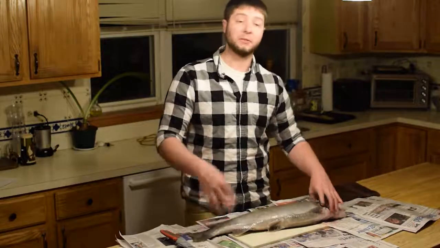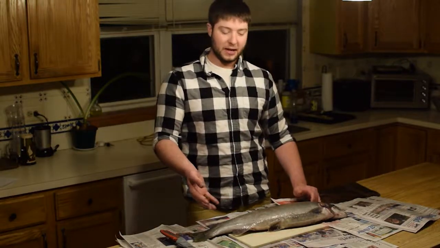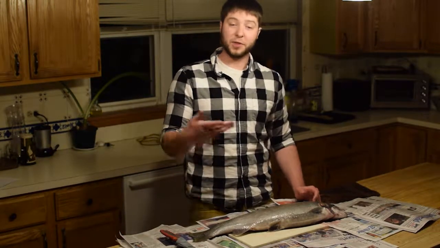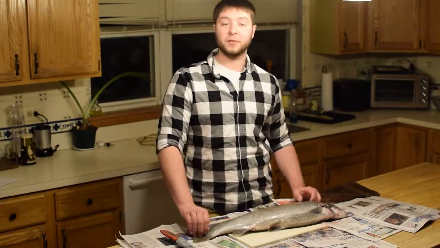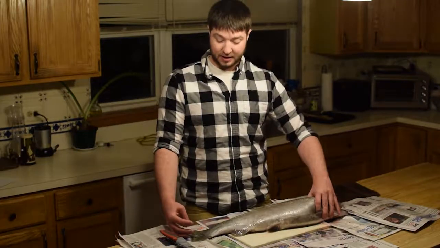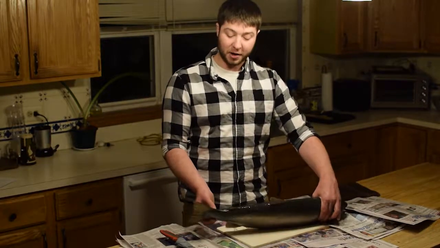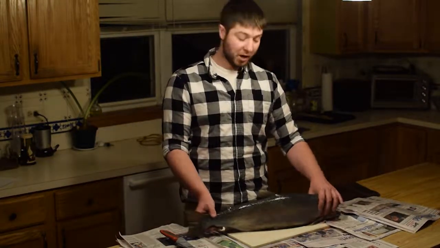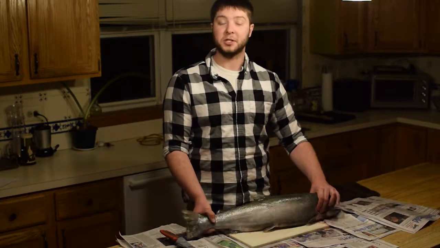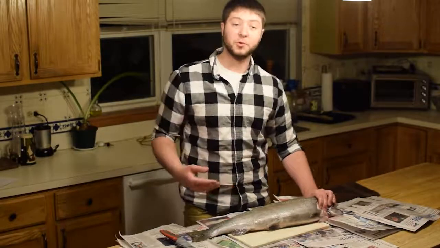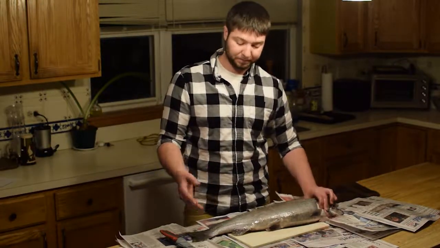Now, as great as stabilization and steering are, if you had a car with no motor, you wouldn't be able to go very far. The motor of the fish is the caudal fin. This tail fin is the motor of the fish. That's what provides them with all their power to move through the water and do what they need to do.